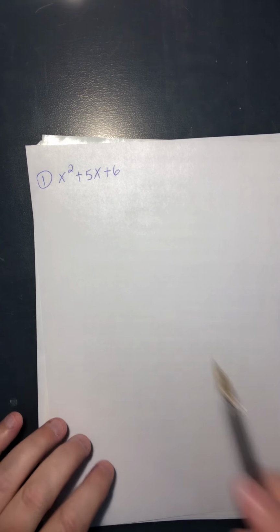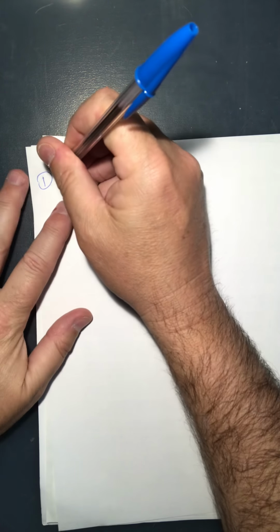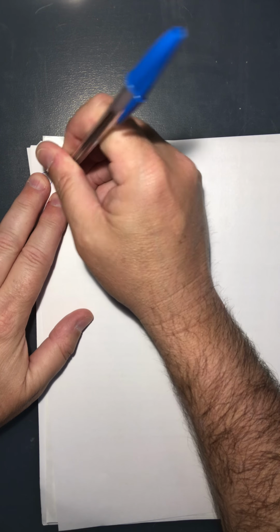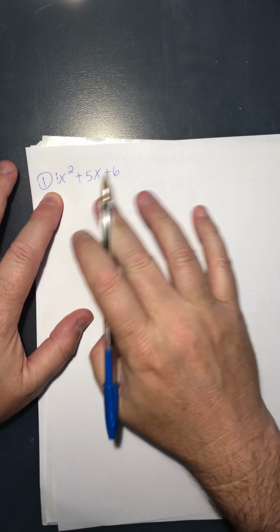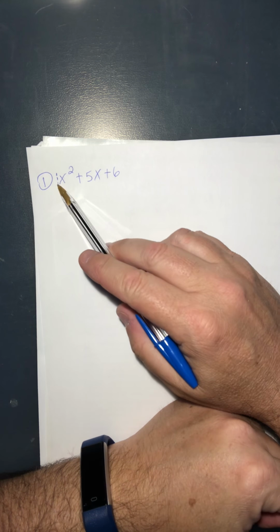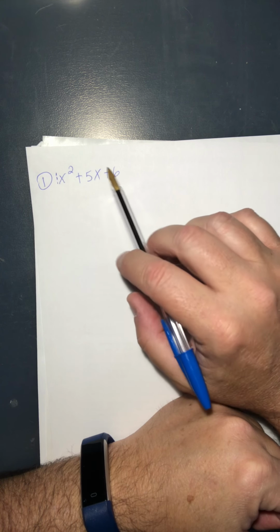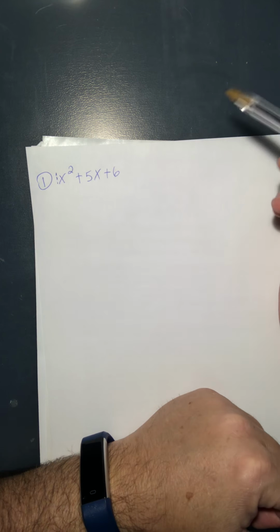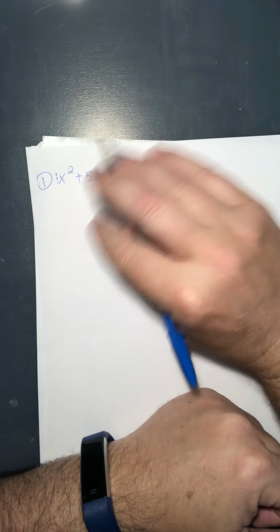As always, we look for a greatest common factor first. Is there a number that goes into all three of these terms? Well, the number in front of that x squared is really a 1, so this doesn't have a numerical greatest common factor, because the only two factors of 1 are 1 and 1. So now we look: is there a letter or a variable that all three of these terms have? And they do not. This one has an x, this one has an x, but this last one does not have an x. So there is not a greatest common factor.